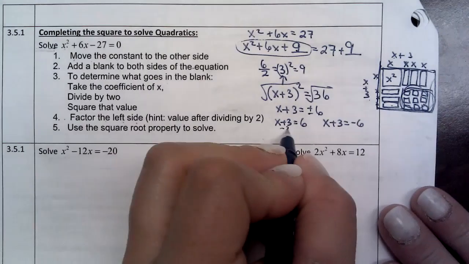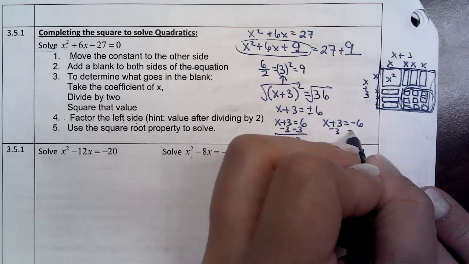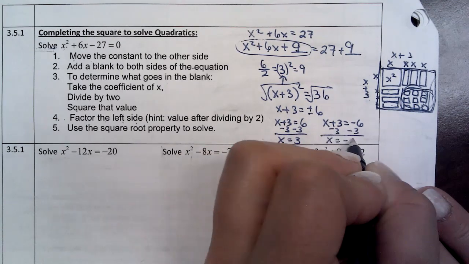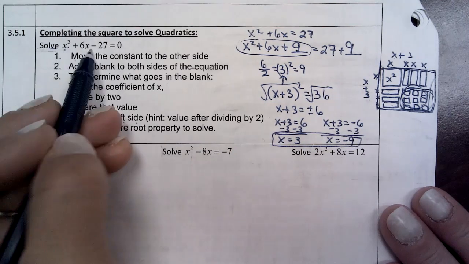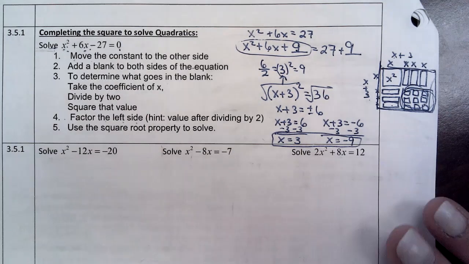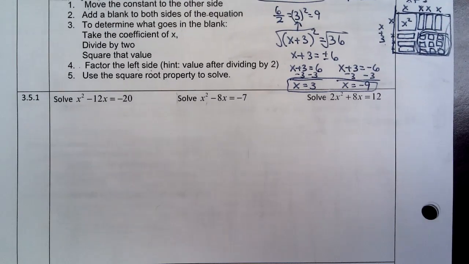Okay. So I'm going to subtract 3 from both sides, and I get x equals 3. Subtract 3 from both sides, and I get x equals negative 9. So if I plug either of those values in for x here, I'm going to get 0. Okay. Let's take a look at a couple more.